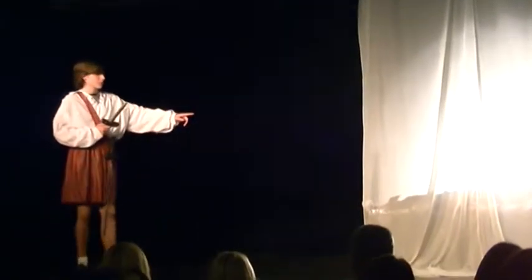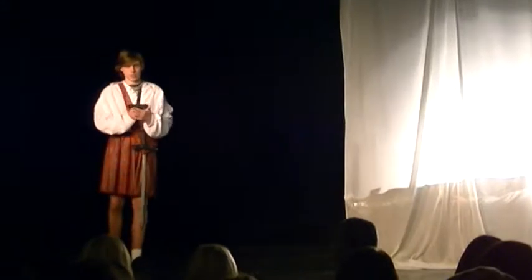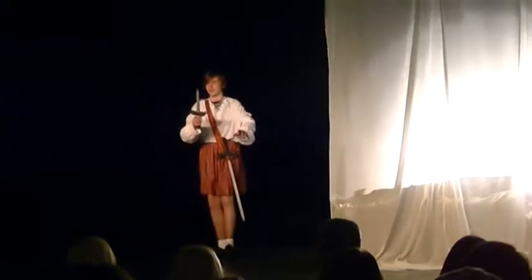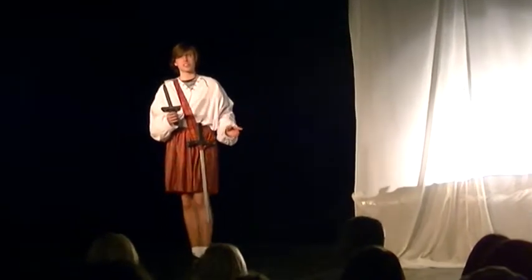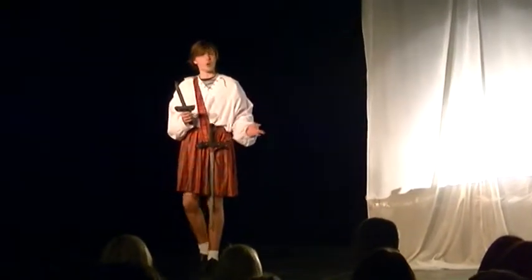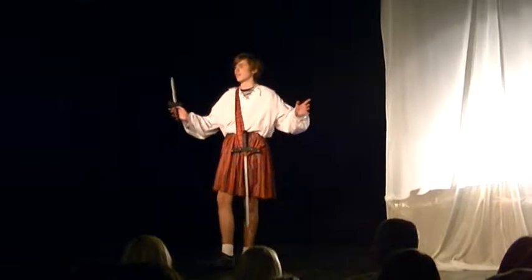Imagining things? I could swear there was a dagger pointing the way to Duncan's bedroom. A dagger just as real as this one. And now it looks bloodstained. Oh, it's so dark tonight that the whole world seems strangely dead. The wolves are howling. It's as if I could feel evil all around me.